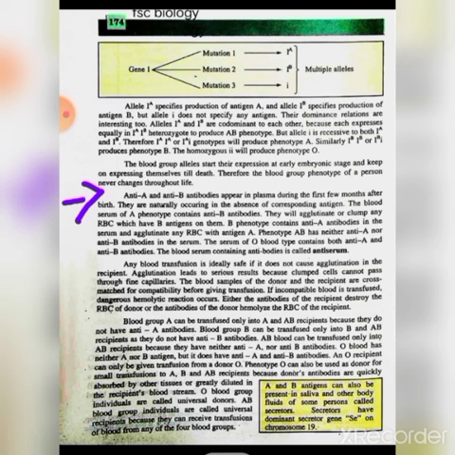Next, the antibodies of blood groups. Blood groups anti-A and anti-B antibodies appear in the plasma during the first few months after the birth. They are naturally occurring in the absence of corresponding antigens.